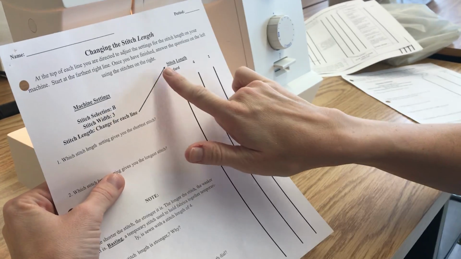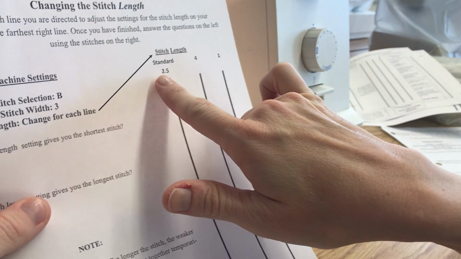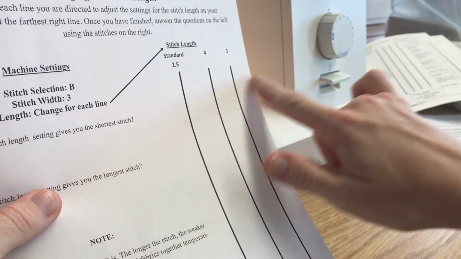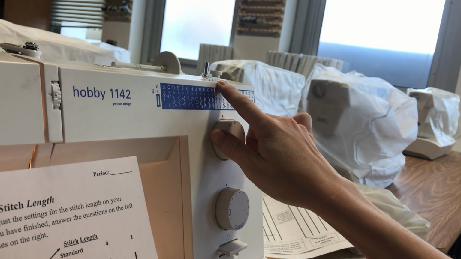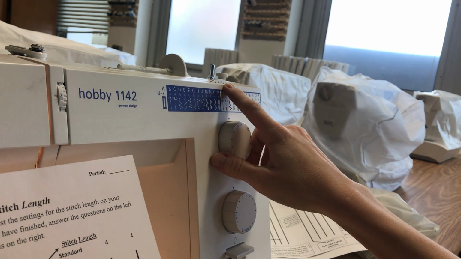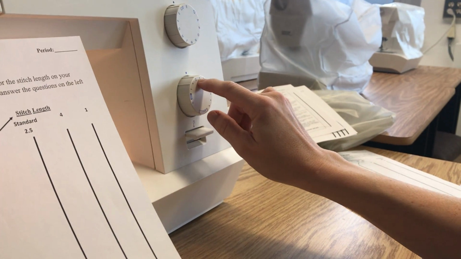So we're going to start again for the changing the stitch length worksheet. We're going to start again on the standard line. So the standard stitch selection will be B. The standard stitch width will be 3. And then we're going to change the stitch length for each line. So the standard for the stitch length is 2.5. So that's where we're going to start.